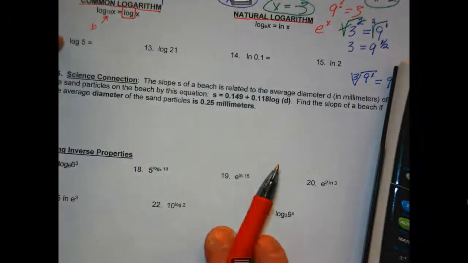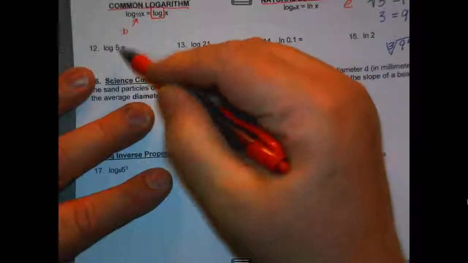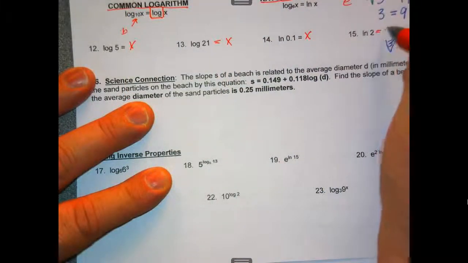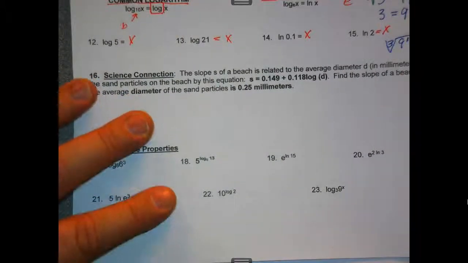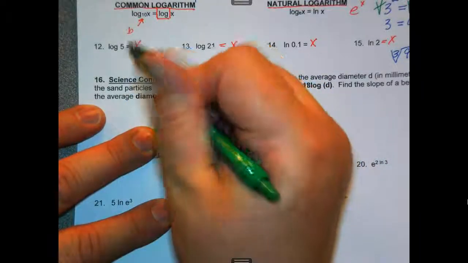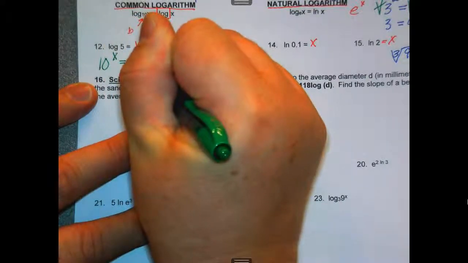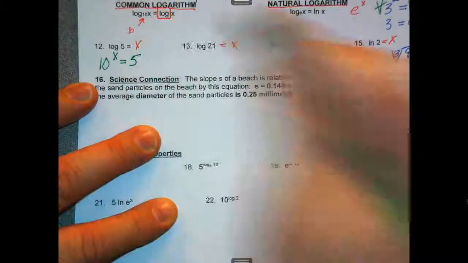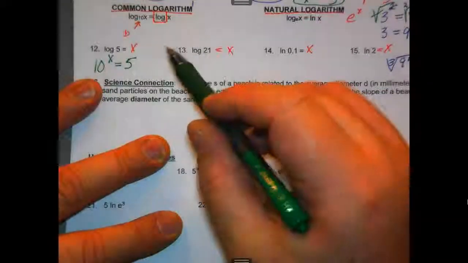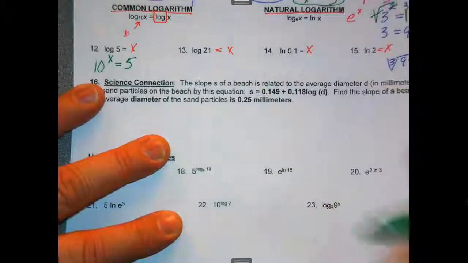All right, 4 more problems. I'm going to put an X here, and in fact, I'm just going to put an X for all of these. Okay, number 12. What's my base? 10. What's my exponent? And my y is 5. Don't try to figure that out. You'll have brain tumors. And it's not 2 or a half, because 1/2 is the square root of 10 and it doesn't equal 5.